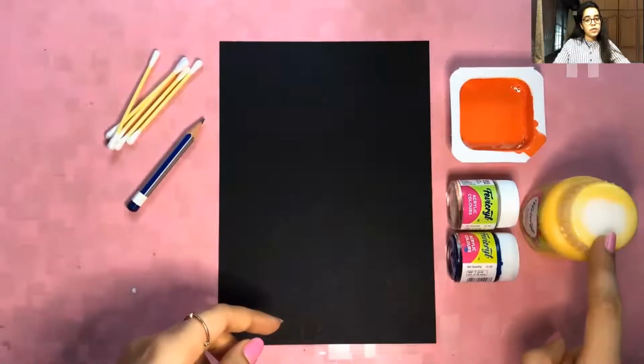And I have a yellow acrylic color. So let's talk about the acrylic colors first. Yes, we are going to make use of these acrylic colors for the first time in our course. This is a different medium, and also we are making use of a different base. That is, the paper that we are using is different from the regular one.